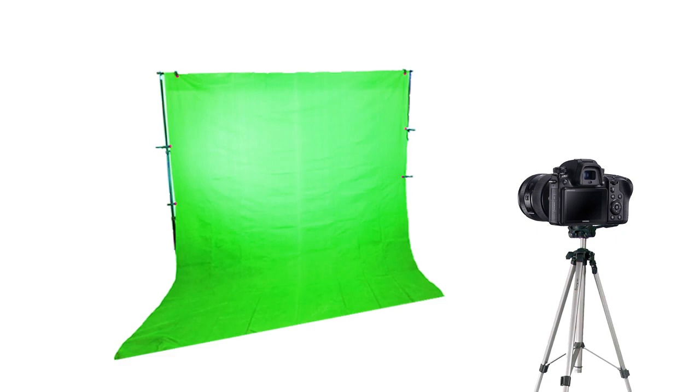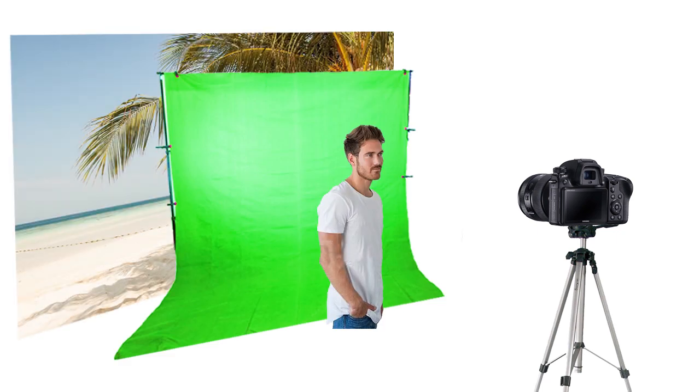Firstly, it's important to understand that color keying isn't replacing the green background with another, even though it seems that way. What's actually happening is the computer is making certain colors transparent, so the layer behind can show through. The crucial factors are the color of the screen, the colors of the foreground, the background you're using, and the color tolerance of the key.